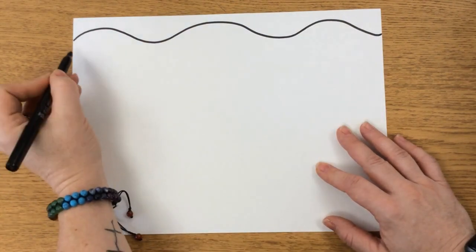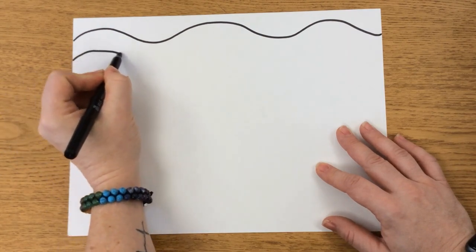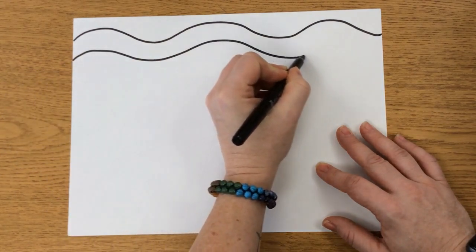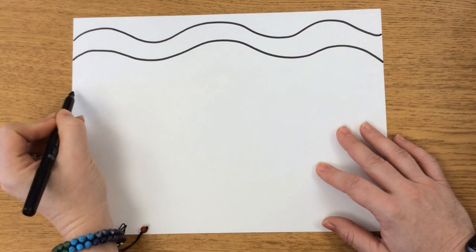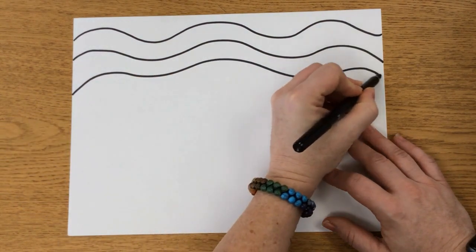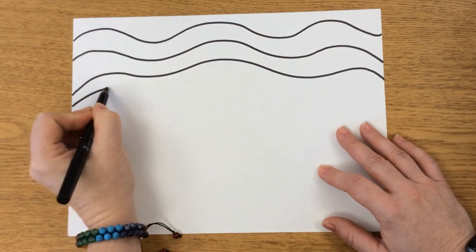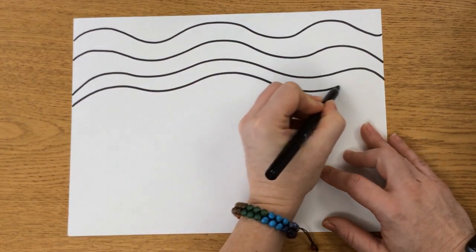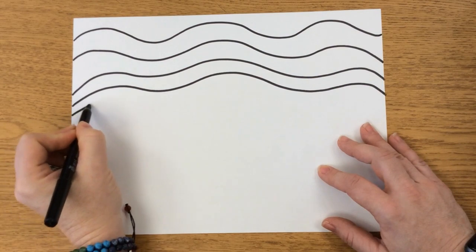So I'm just going across it, and what I'm going to do is I'm going to have my lines get a little bit closer together, like this.